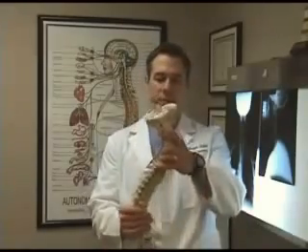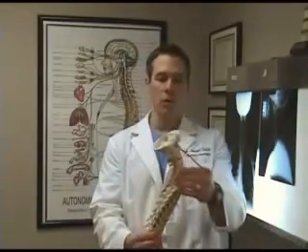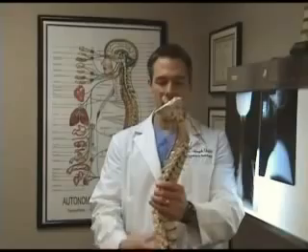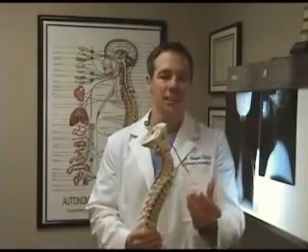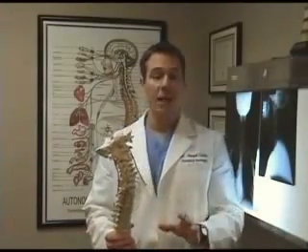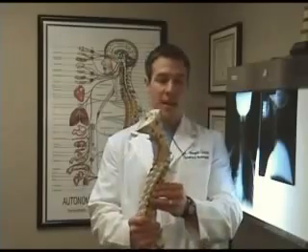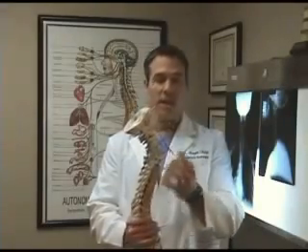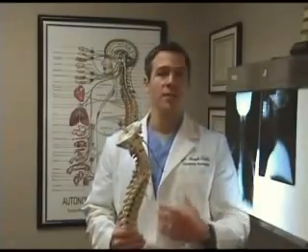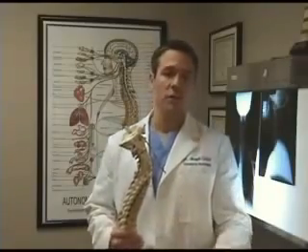Now the other thing is, from the side, you should have three curves, one in the neck, one in the mid-back, and one in the low back. They should be 36 to 38-degree arcs. That is ideal for the spine. Patients that have that normal spinal position, their spine's going to last a real long time. It's not going to develop the arthritis and the degeneration.